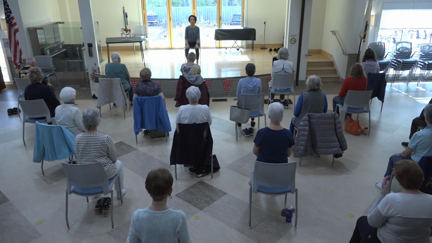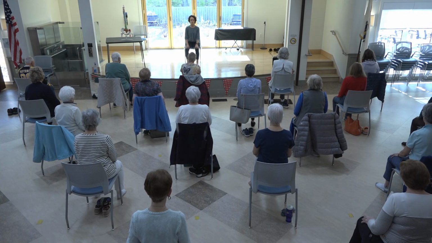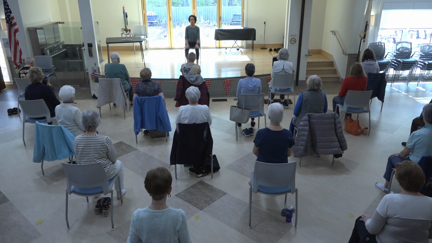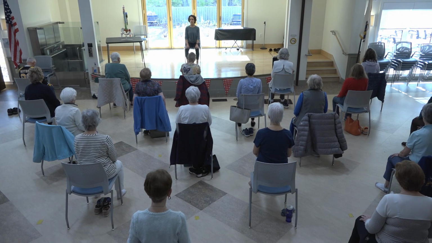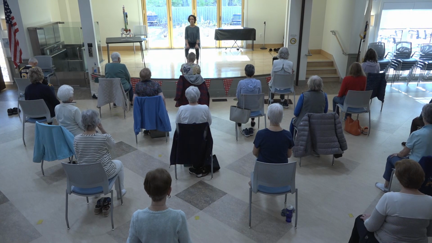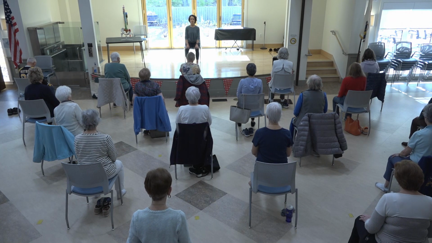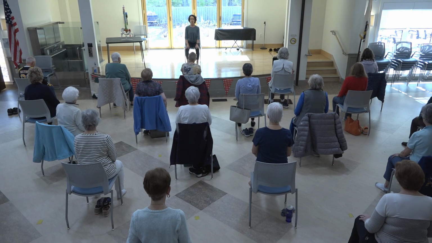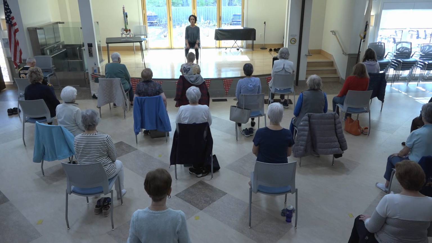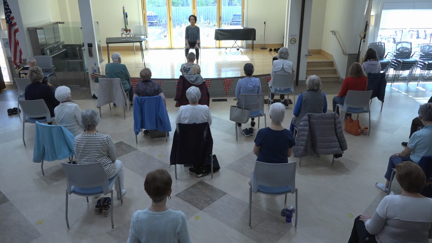So extending and flexing the spine, rolling to the front or the back of the sitting bones. And then do that little side to side movement again. Again, breathing in, breathing out, just noticing. This is very subtle movement inside the body.